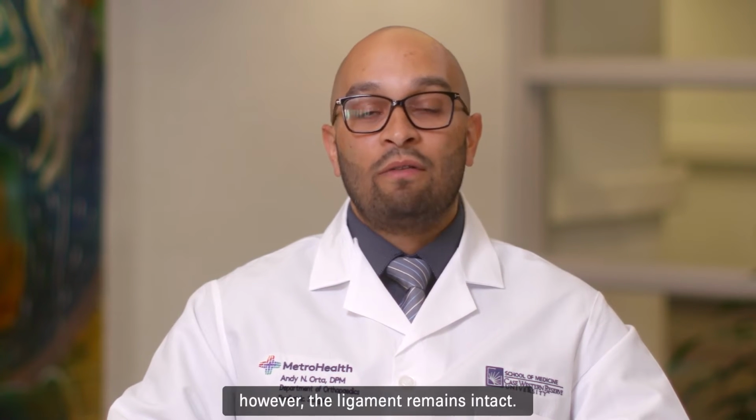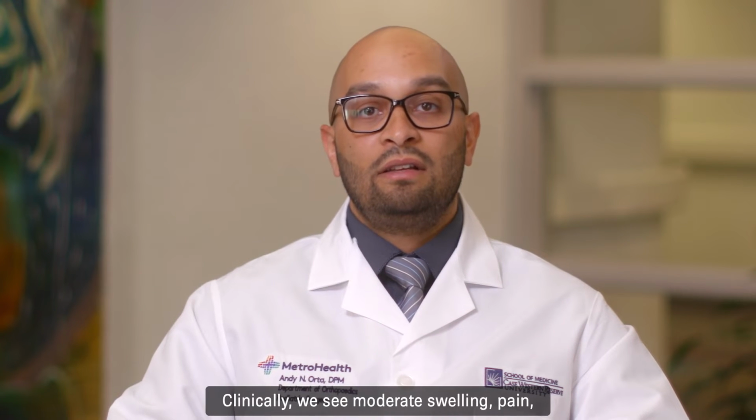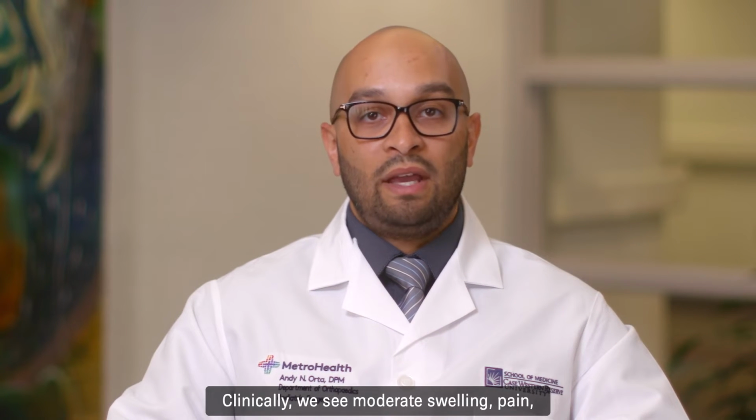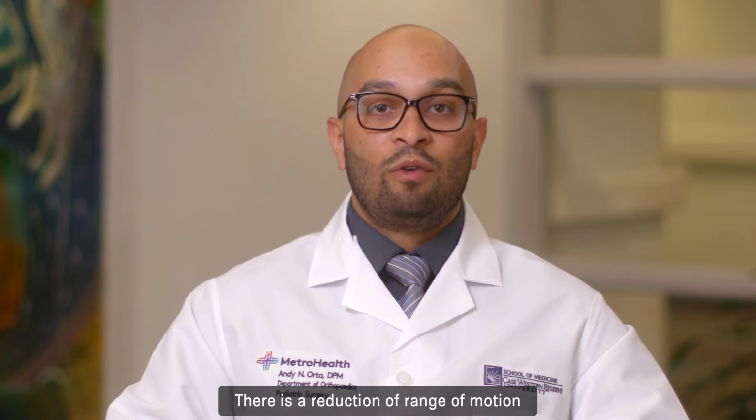Grade 2 ankle sprains have macroscopic stretching, however the ligament remains intact. Clinically, we see moderate swelling, pain, and a greater impact in function. There is a reduction of range of motion associated with instability as well.